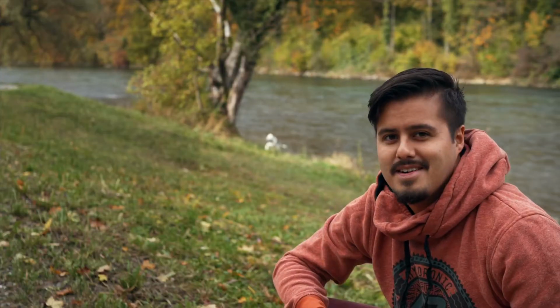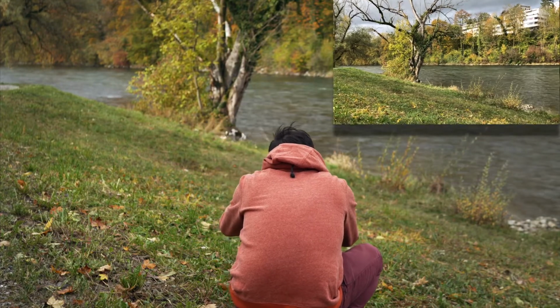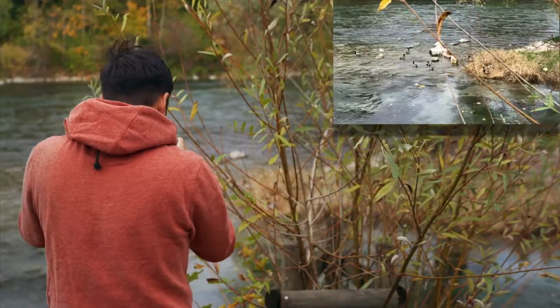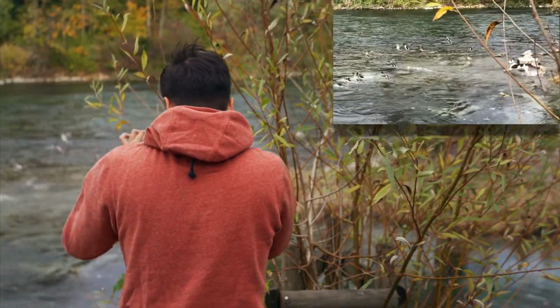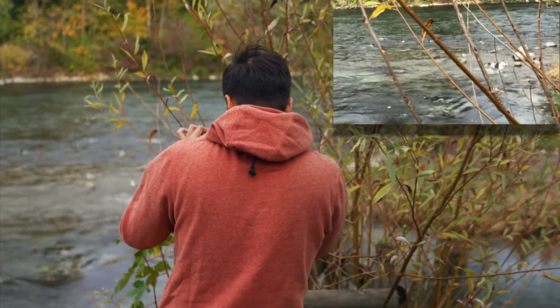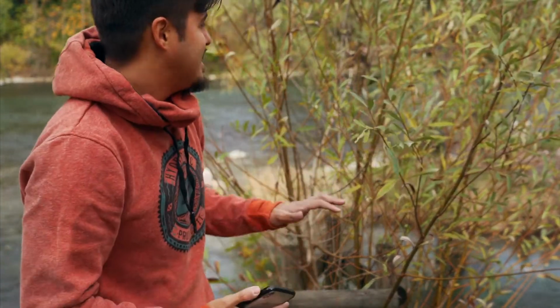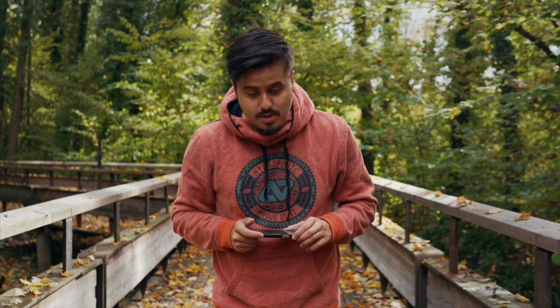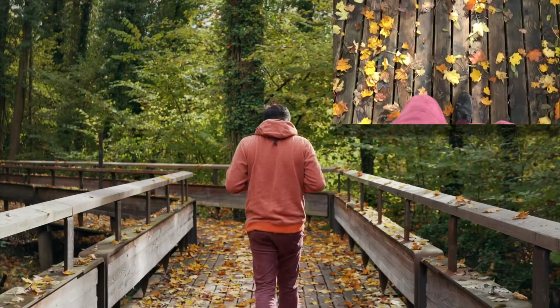It's a dog over there. Beautiful. Did you see that? I just got a really nice shot. That's going to look really nice. So in this shot, I will record my dirty shoes walking through these beautiful leaves.